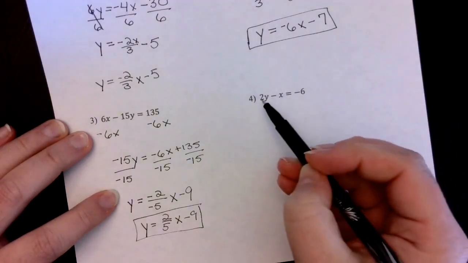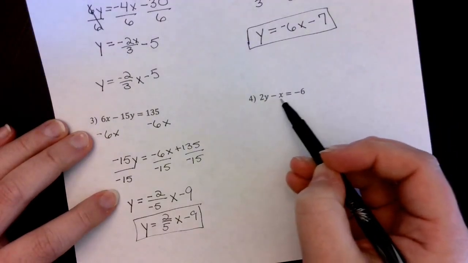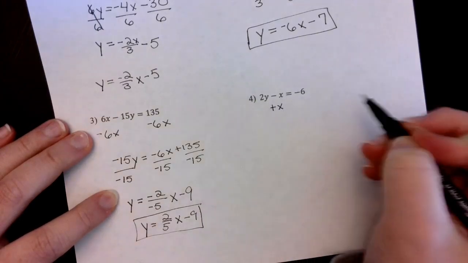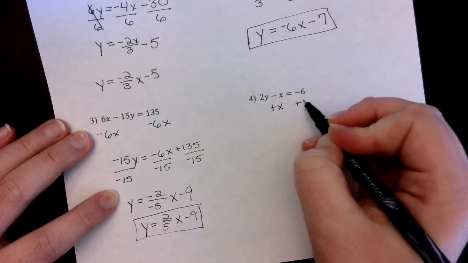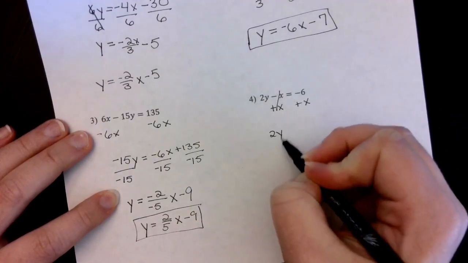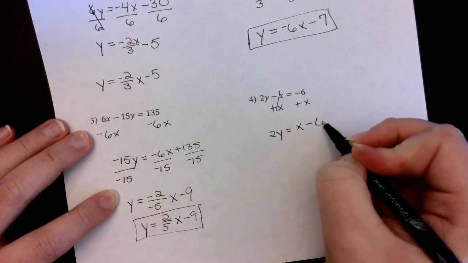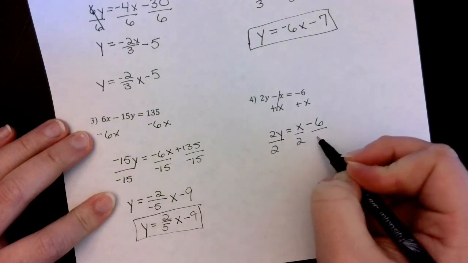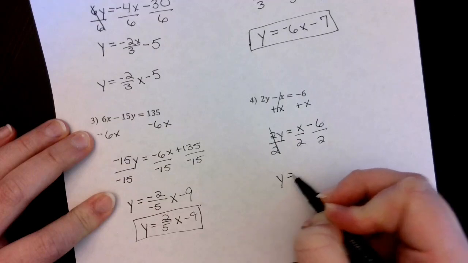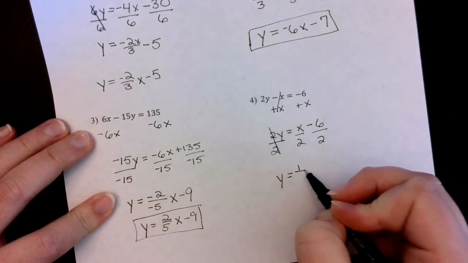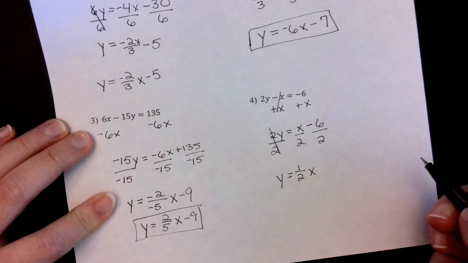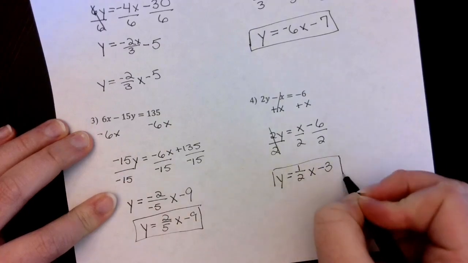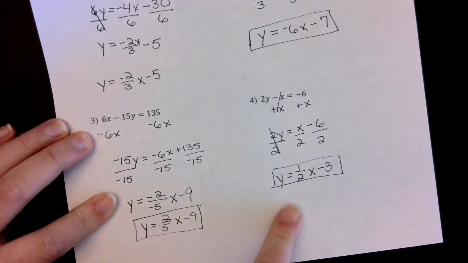Your last example, just switch the positions of the Ax and the By, which is fine. I need to move the Ax first. So I need to move that negative x over, so it's going to be plus x to the other side. 2y equals, that x scoots in front of the negative 6. Divide both sides by 2, and everything gets divided by 2. The invisible number 1 is in front of that x, so it becomes 1/2 x. Negative 6 divided by 2 is negative 3. So that equation in slope-intercept form is right there.